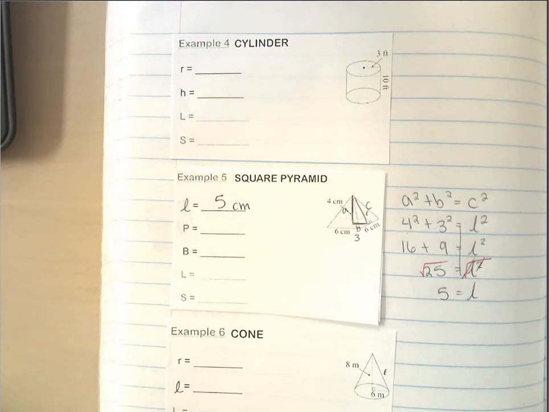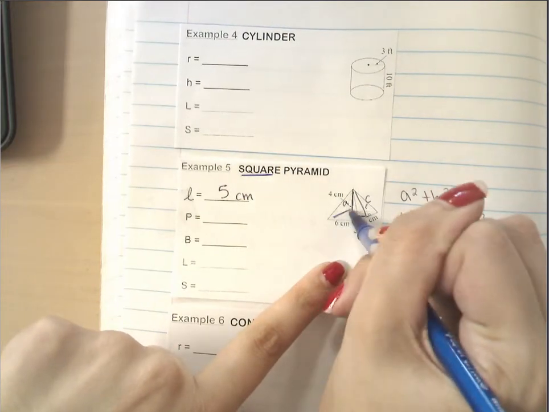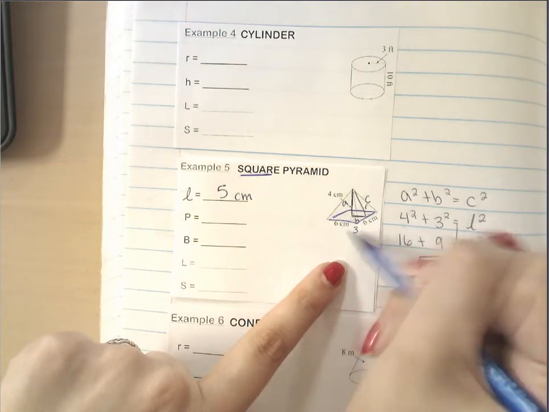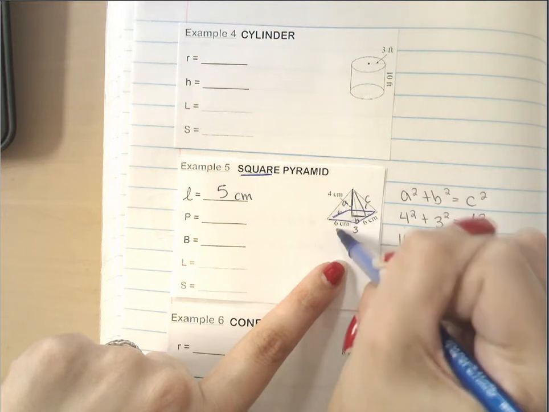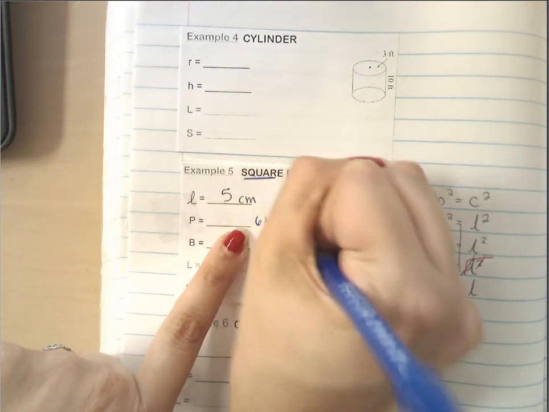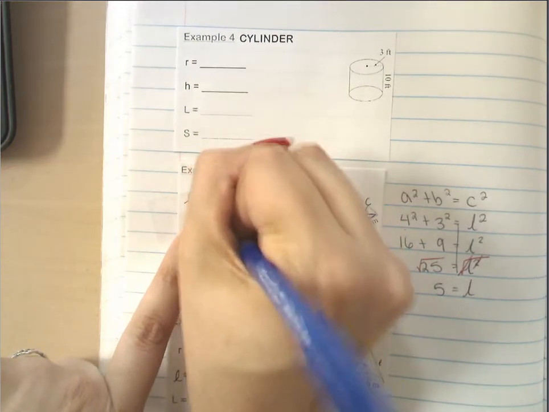So P is perimeter of my base. My base is a square. This is my base. I add the 4 sides of my square. They're all 6. 6, 6, 6, 6. So 6 plus 6 plus 6 plus 6. You have to show me the work. That's 24.